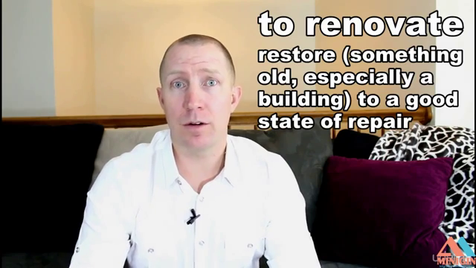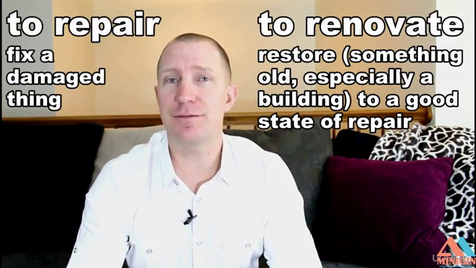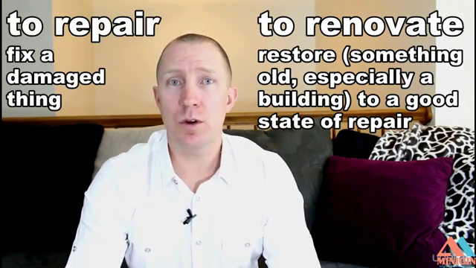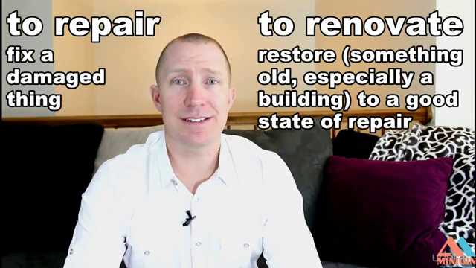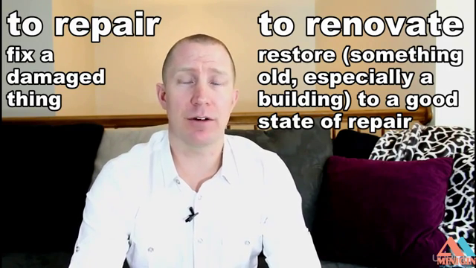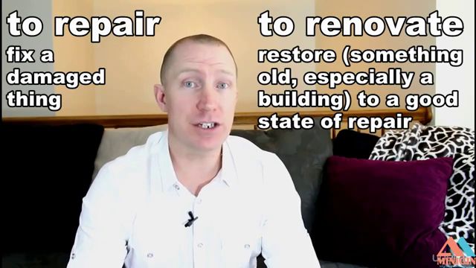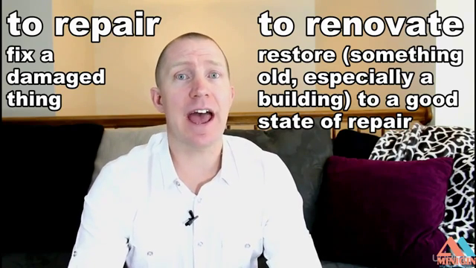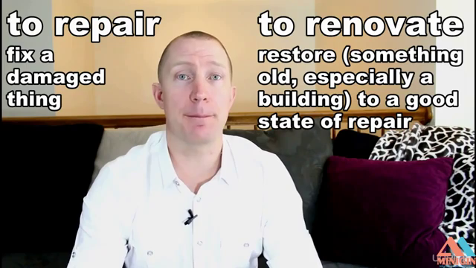Now, there are many options of apartments. And something that we'll talk about a little bit next time is renovations. Now, to renovate is to make something better. To repair is to fix something. So, when we're looking at apartments, you might ask the question, have you done any renovations to the place? It's asking the person, how have you made it better?